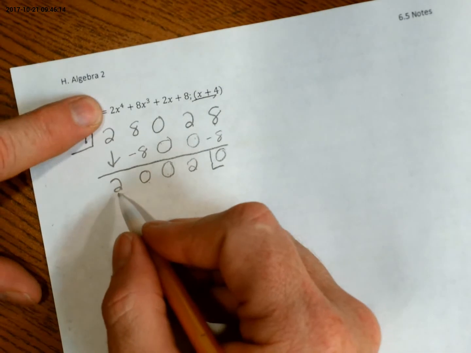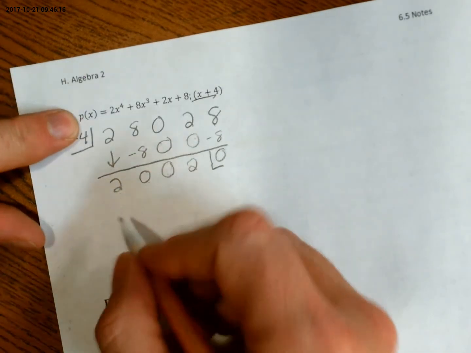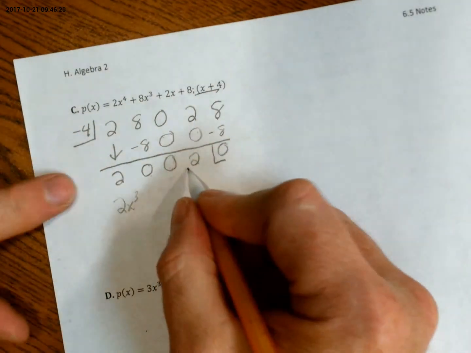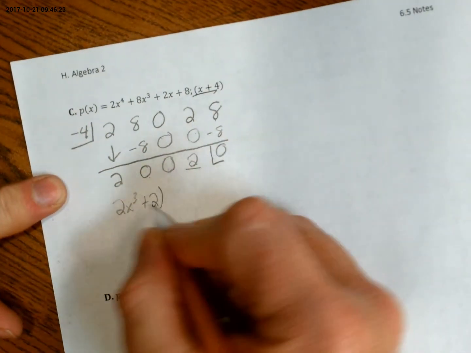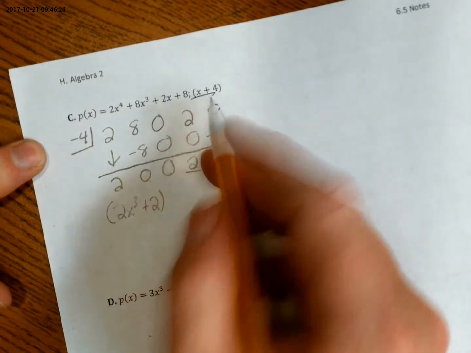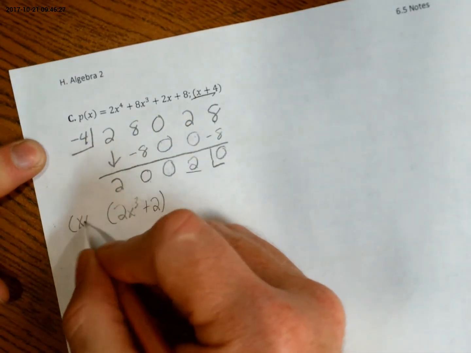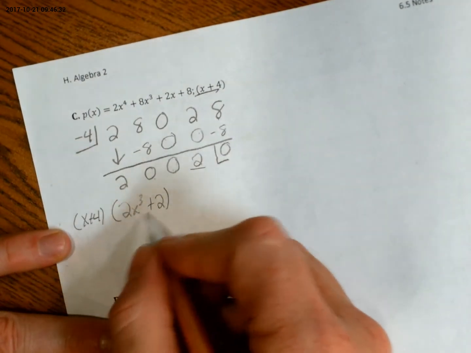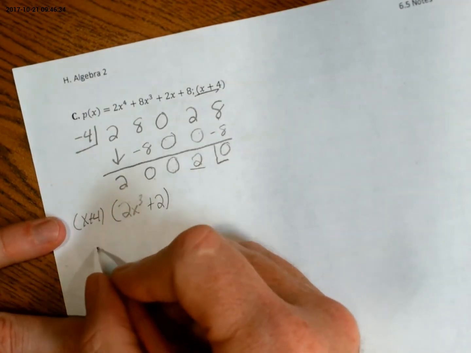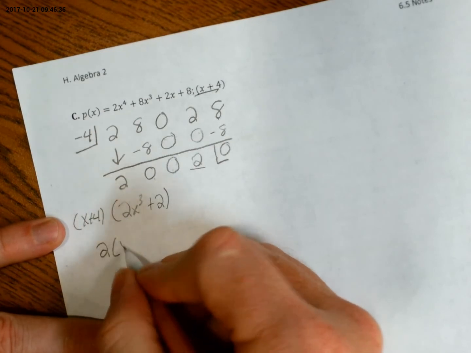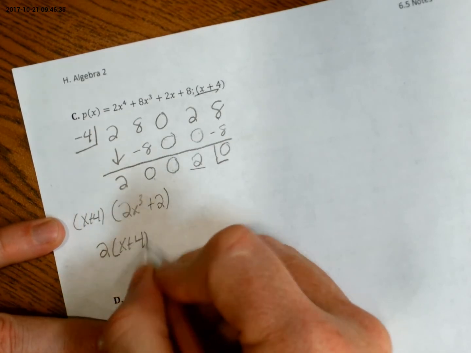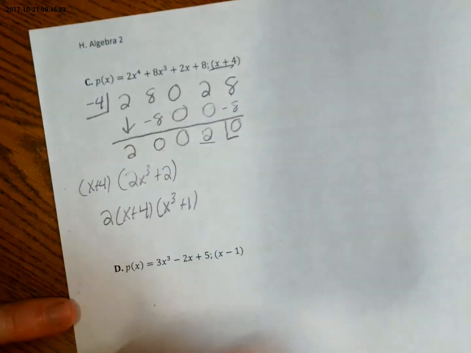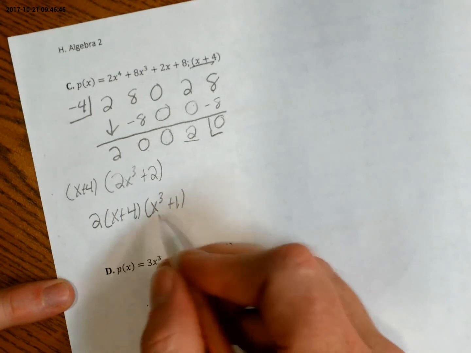So since that was a 4th and we divided a linear equation out, that goes down to 2x cubed. And our constant's over here, so that's plus 2 for the one factor. And my original factor is still in there. Still x plus 4. And I'm going to factor a 2 out of here, right? GCF. So let's bring it up front. X plus 4. X cubed plus 1.